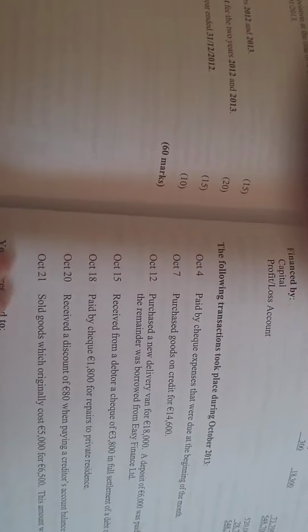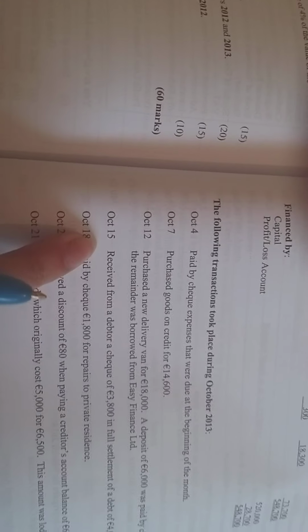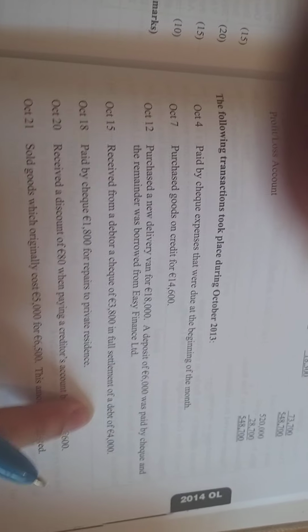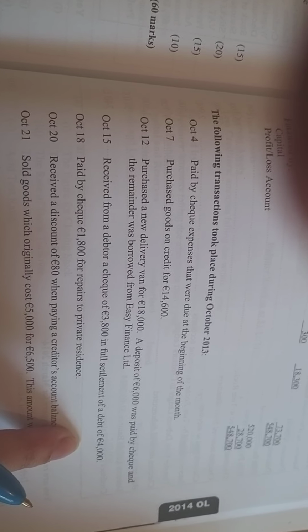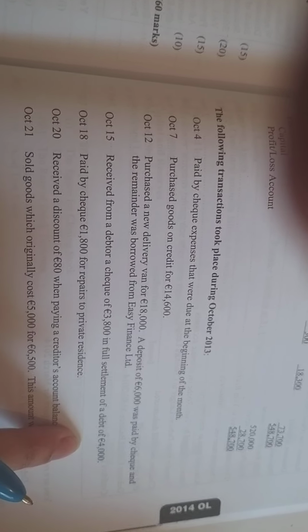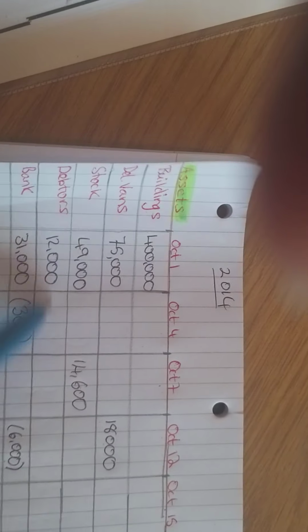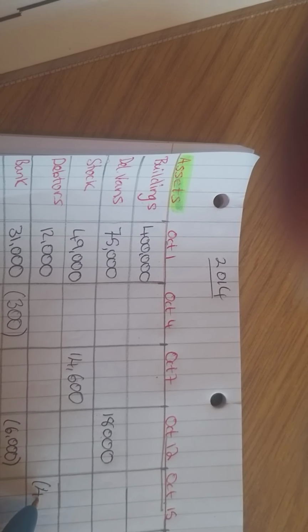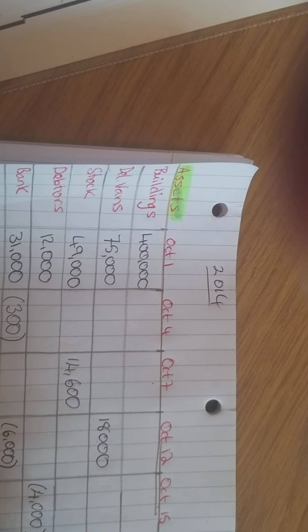Okay, next then, October the 15th, received from a debtor a check of 3,800 in full settlement of a debt of 4,000. Okay, so we've made a loss of 200. So the debtors is going to be reduced by the full amount, which is 4,000. They no longer owe us that.